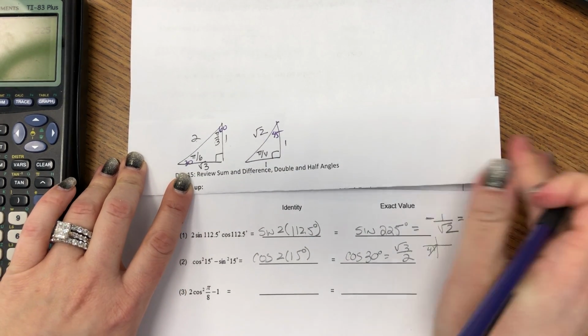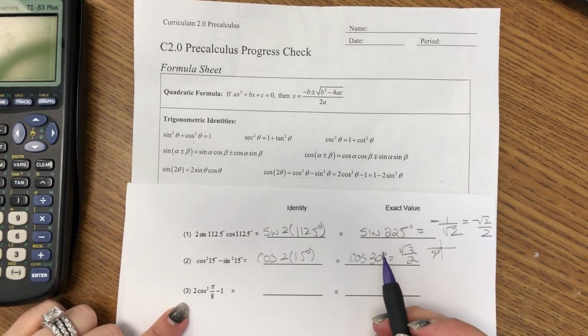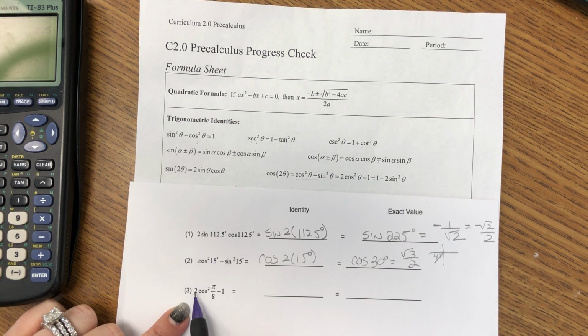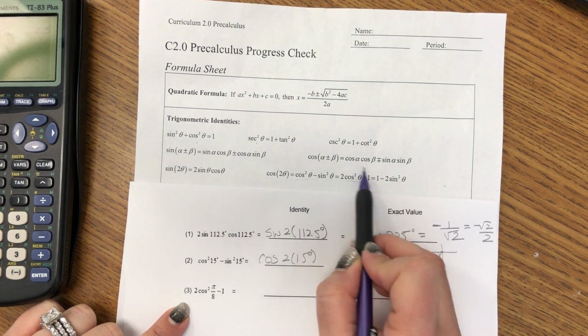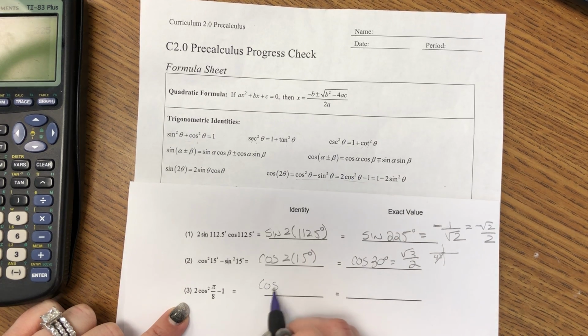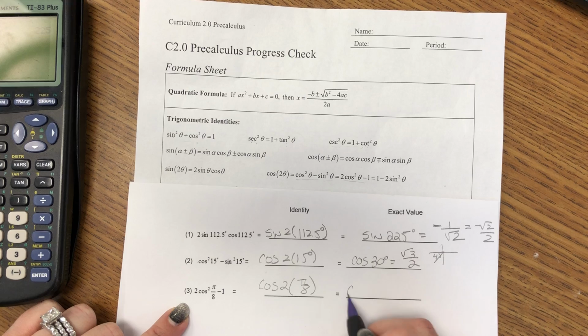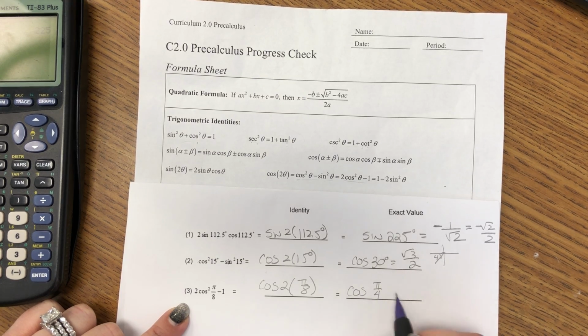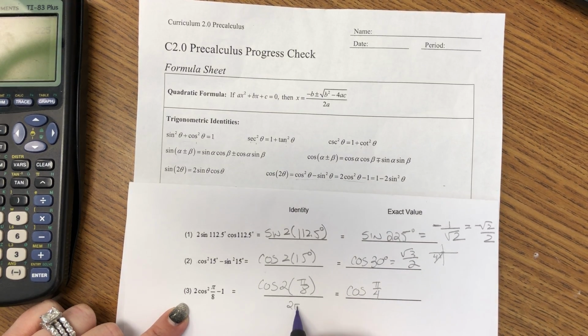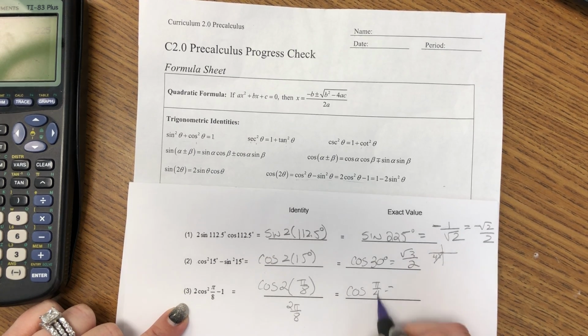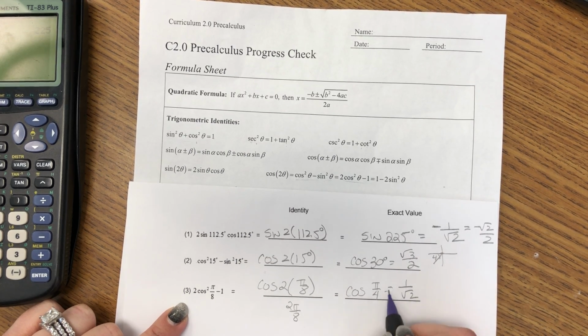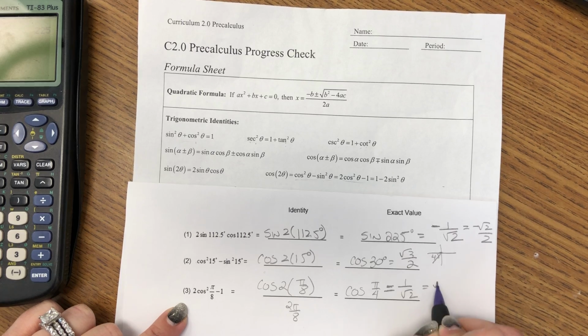All right, and number 3, 2 cosine squared minus 1. Oh, that's here again. So that's cosine of 2 times pi over 8, which is cosine of pi over 4, because 2 over 8 reduces to 1/4. And cosine of pi over 4 is 1 over root 2 positive, that's my equal sign, or root 2 over 2.